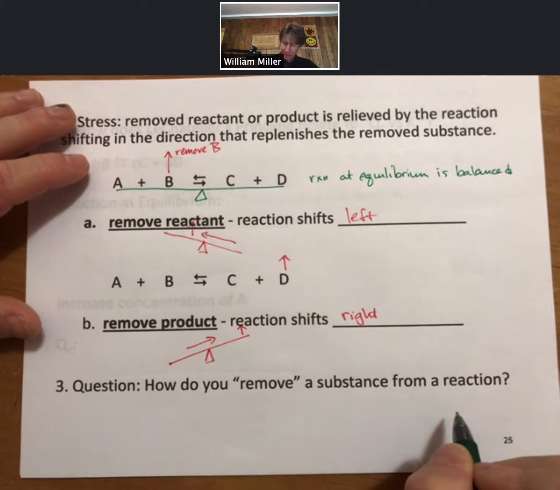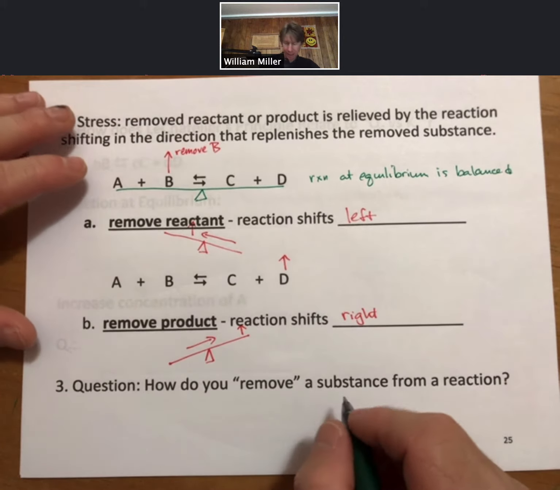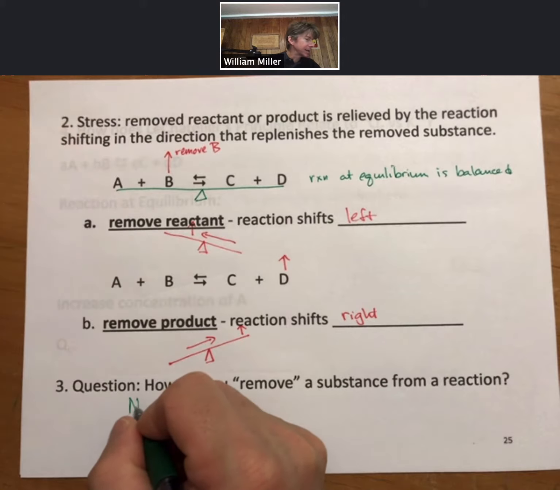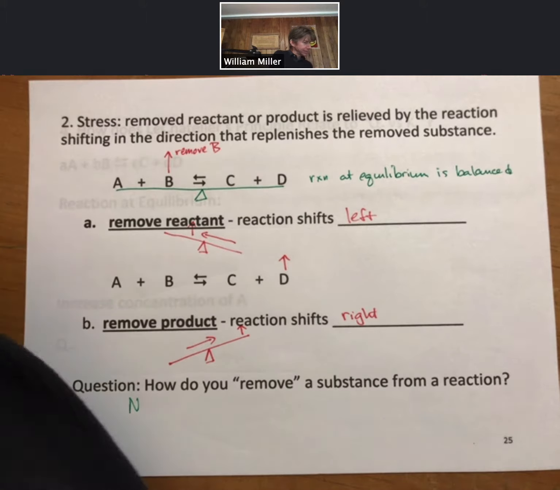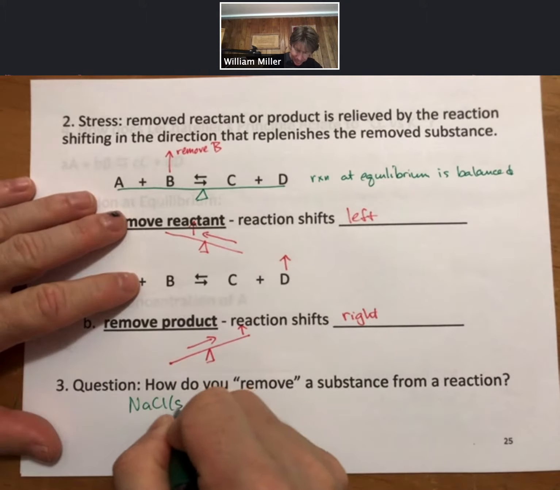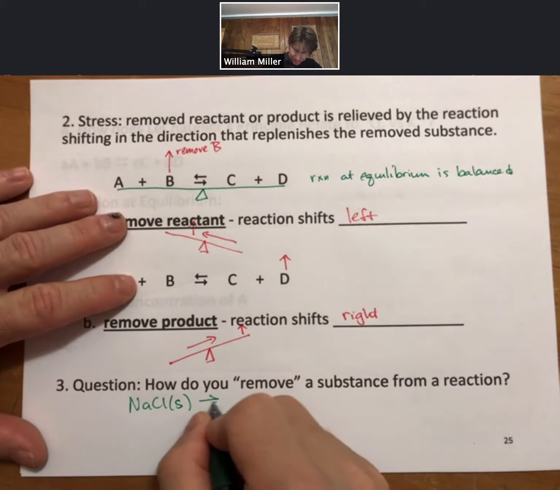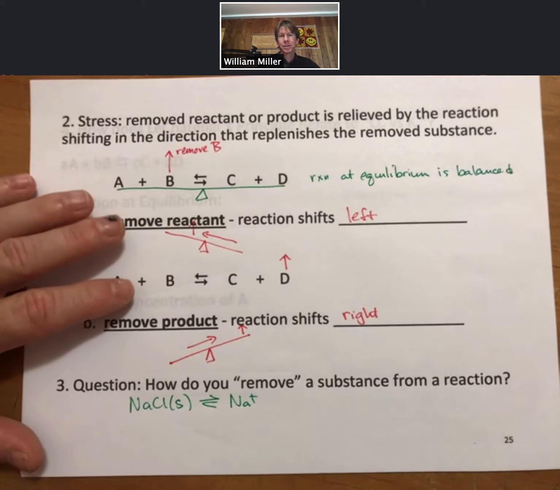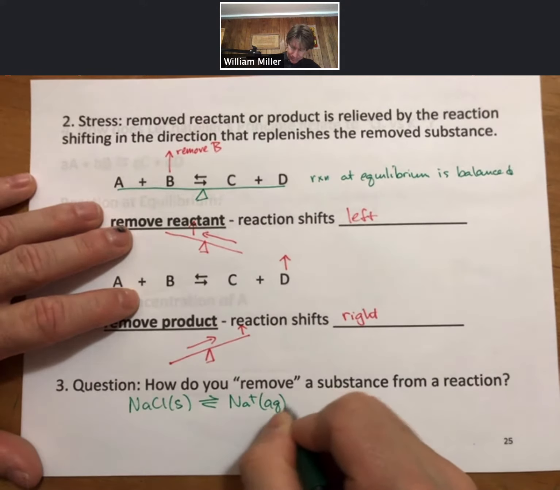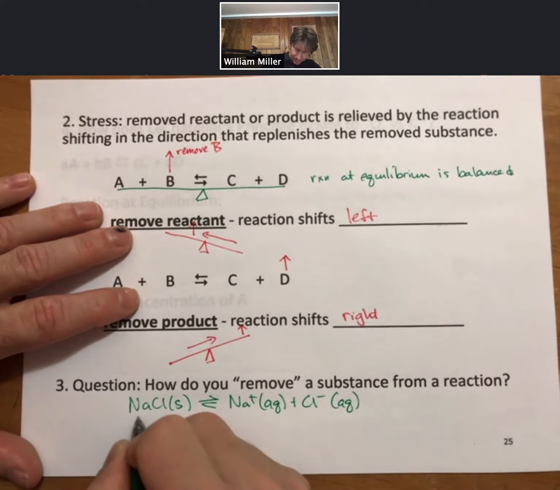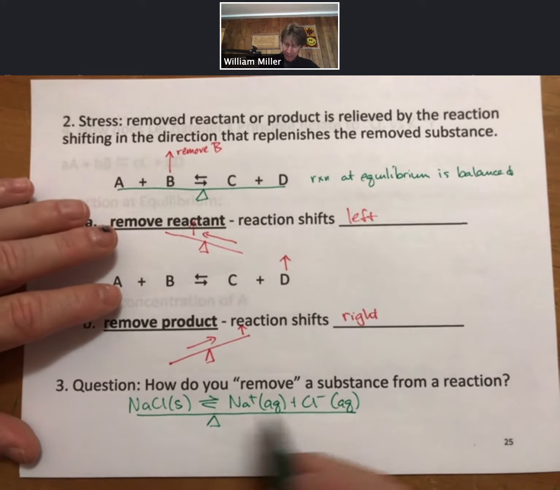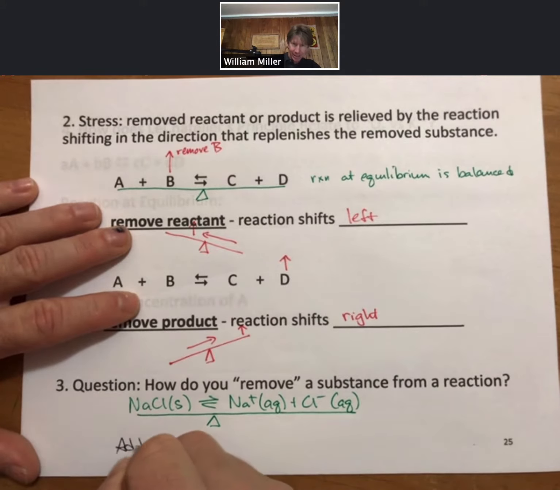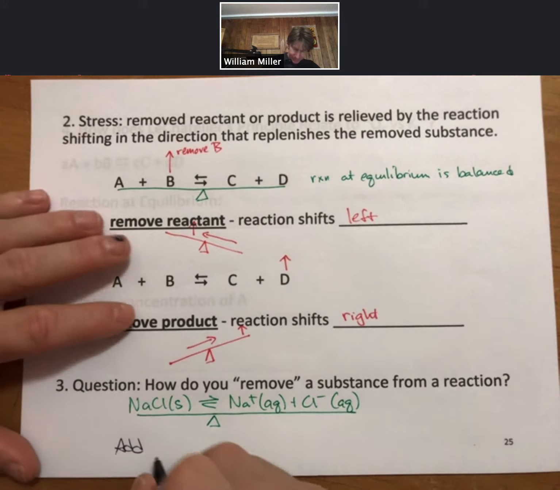Now, how do you remove a substance from a reaction? Let's say that you are at equilibrium for sodium chloride solid dissolving into sodium ions plus chloride ions. At equilibrium. And so how do you remove a substance from a reaction? How we're going to remove it is we're going to add silver nitrate.